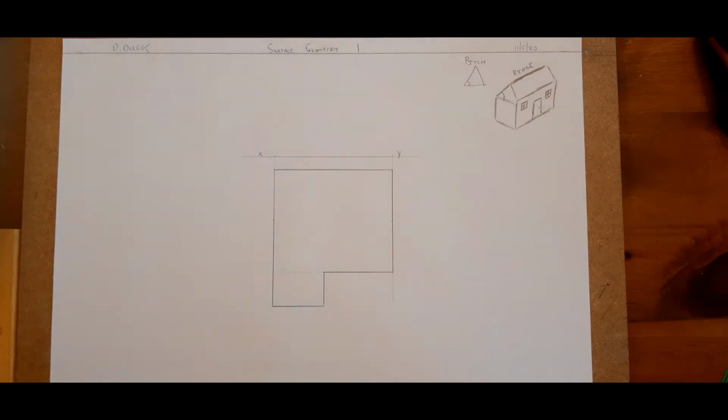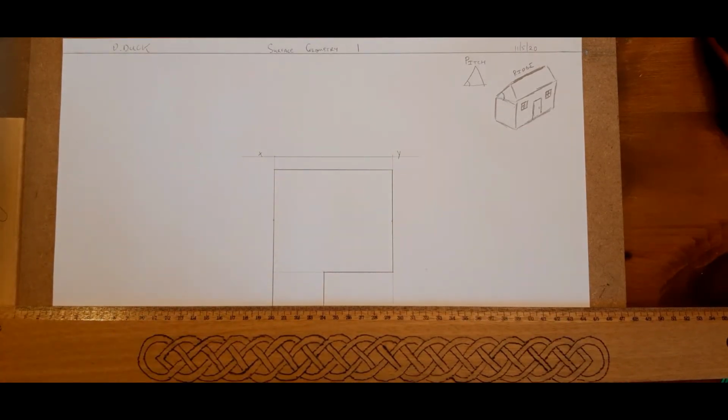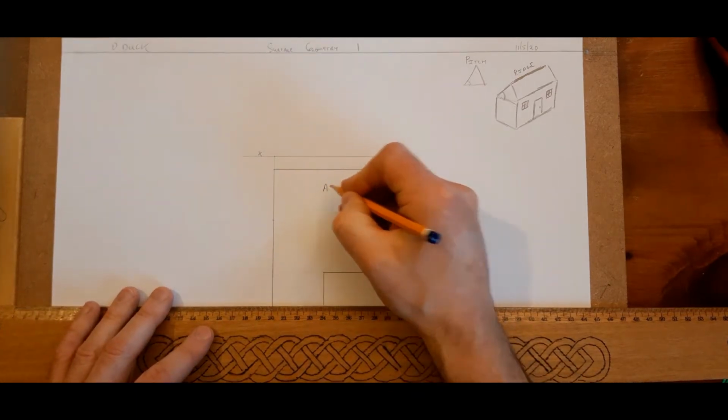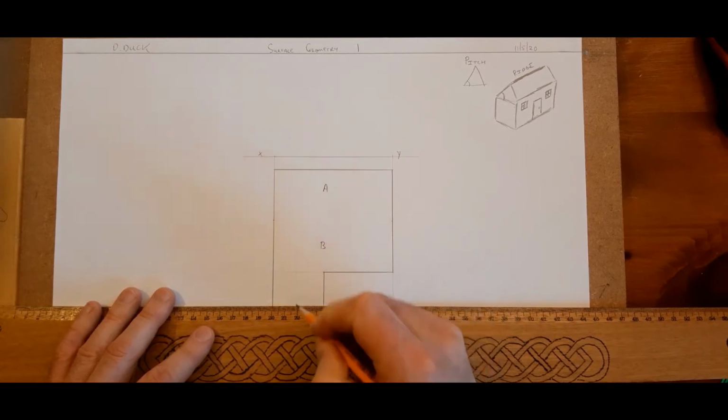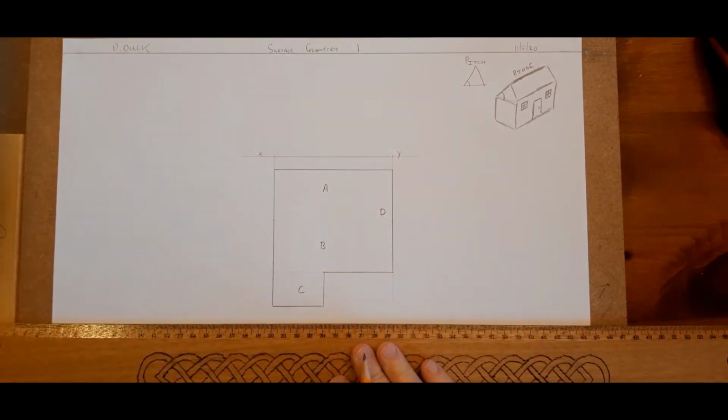Now, to say to you, auxiliaries are really the name of the game in this topic, I find. There are, of course, always other ways of solving things in drawing, but you will find that it is so beneficial doing the auxiliaries and so simple when you think about why they're working, okay? So A is going to be there, B is going to be there, C is going to be down there, and D is going to be over here, okay?